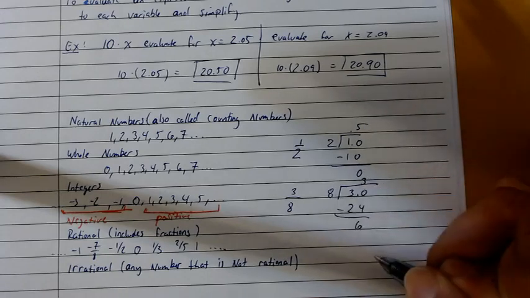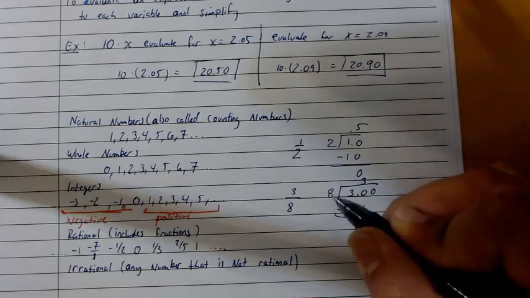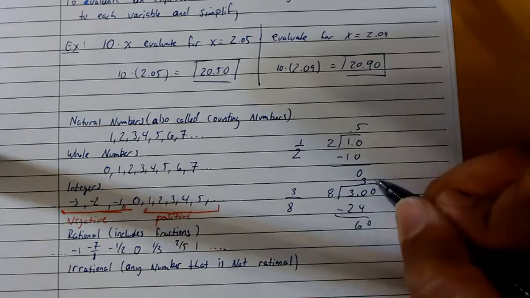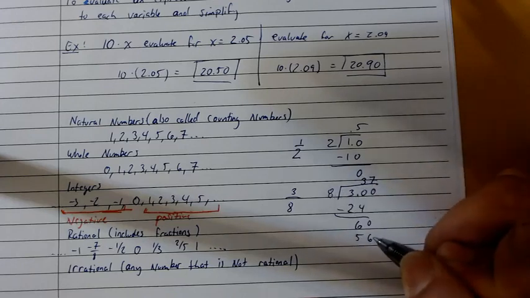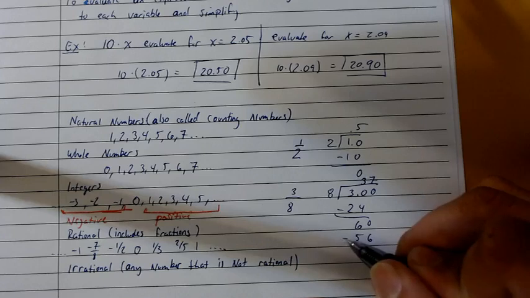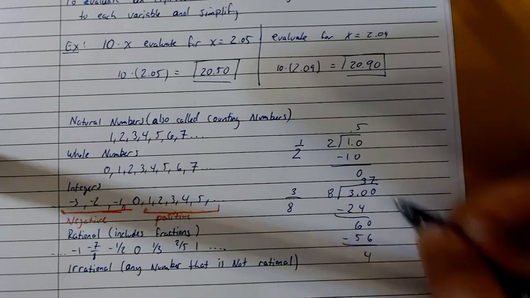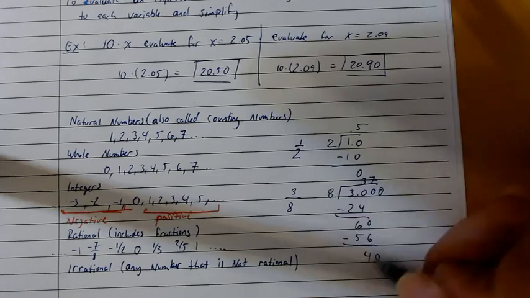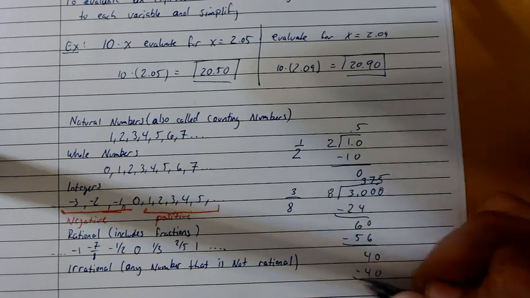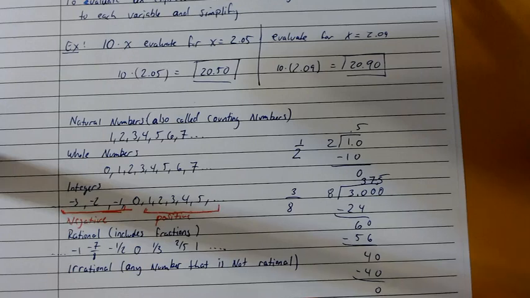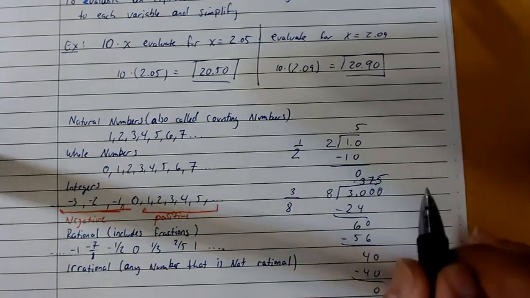Subtract gives us 6. We'll drop another 0. 8 goes into 60 7 times. 7 times 8 is 56. And we subtract that, gives us 4. Drop another 0. 8 goes into 40 5 times. 5 times 8 is 40. You subtract, and that gives us 0. You pick your decimal straight up, and you get 0.375.